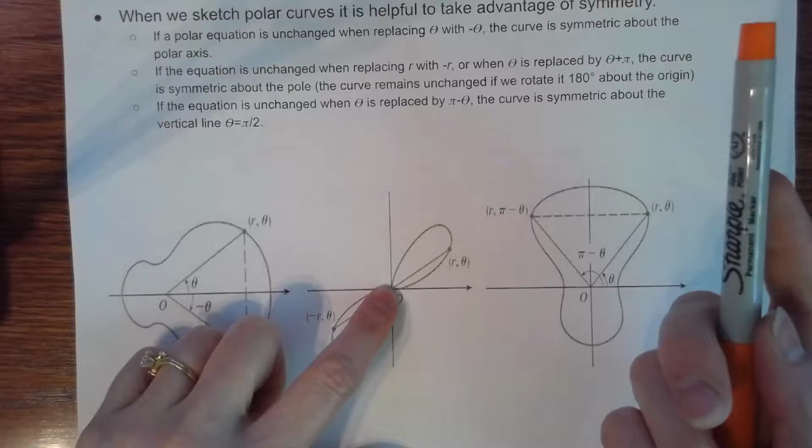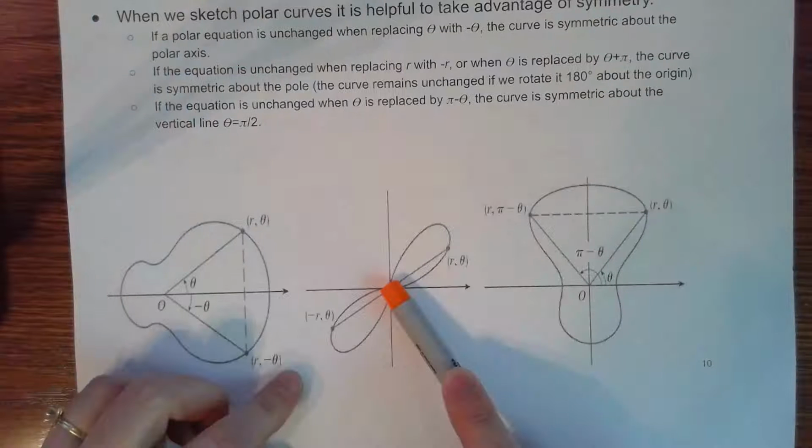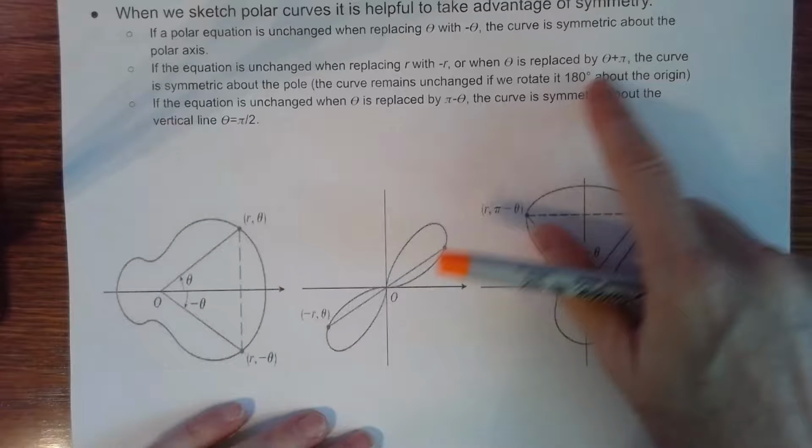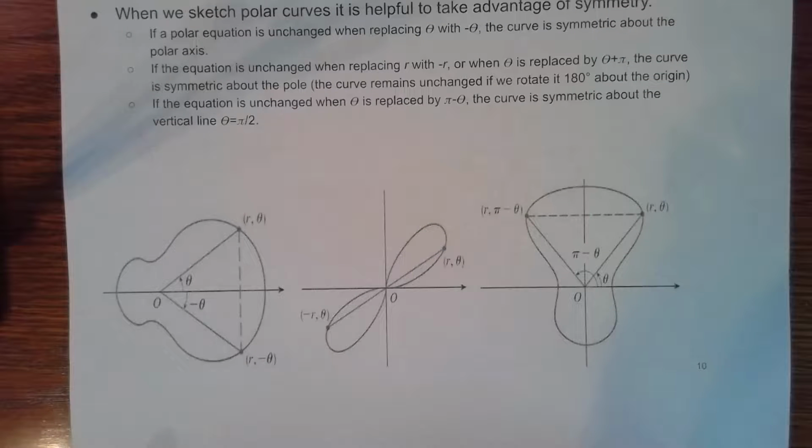So here's the angle with the positive r, here's the angle with the negative r, and you can see if I just rotate it 180 degrees, this point goes here and this point goes here. Okay, and if we just add pi radians, you're rotating 180 degrees, so that will also make it symmetric about the pole.